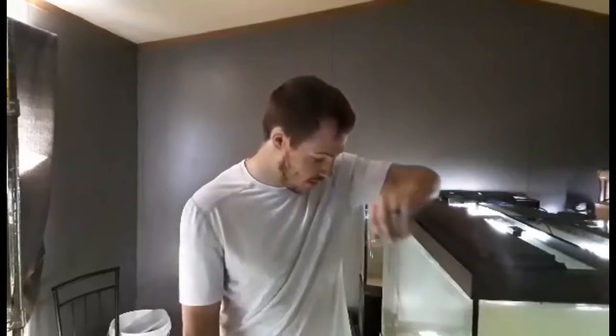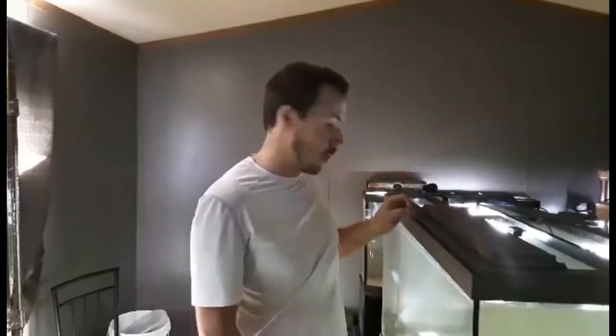Today is not the best day that I've had in the fish room. If you can see this tank, you can see that it's cloudy, and we had a disaster in the fish room.